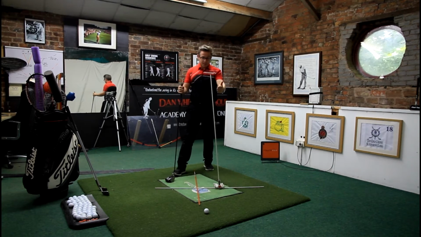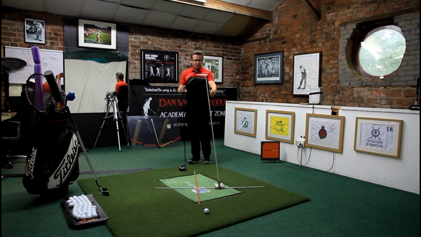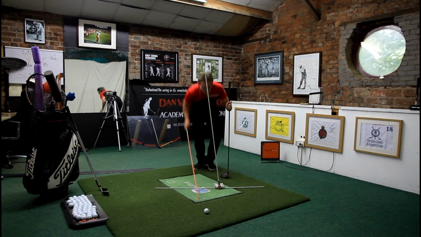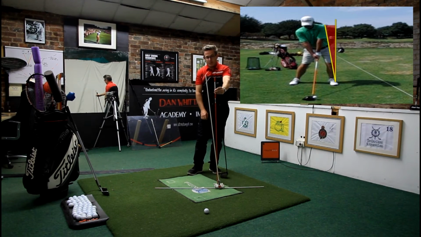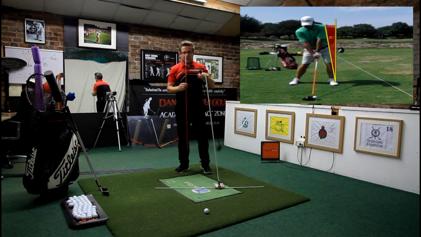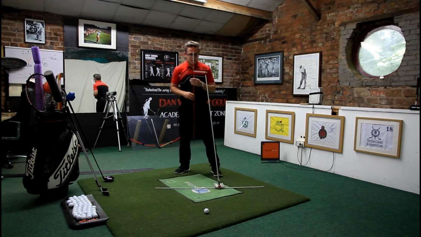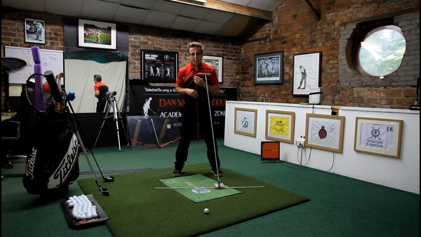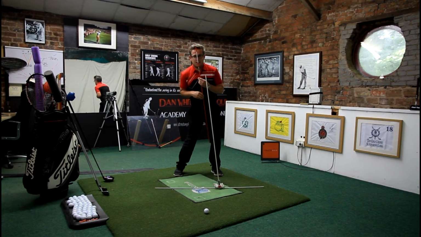So if I really wanted to hit up on it, I might be angled away from the target, say this much. So off a vertical line right here, there's the vertical, I might be 5-6 degrees off the vertical. When I first set up to the golf ball, my initial spine angle will be away from the target right here, but with my left side of my body creating a straight line.